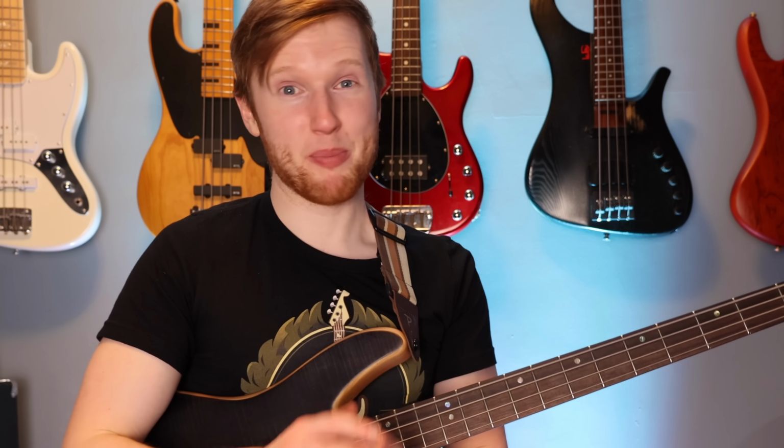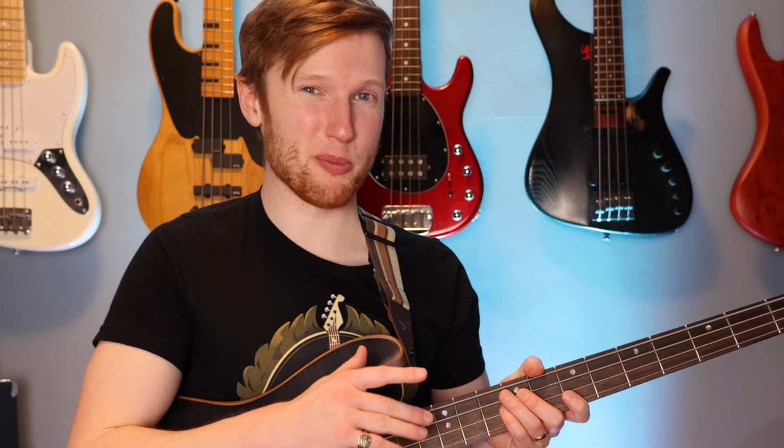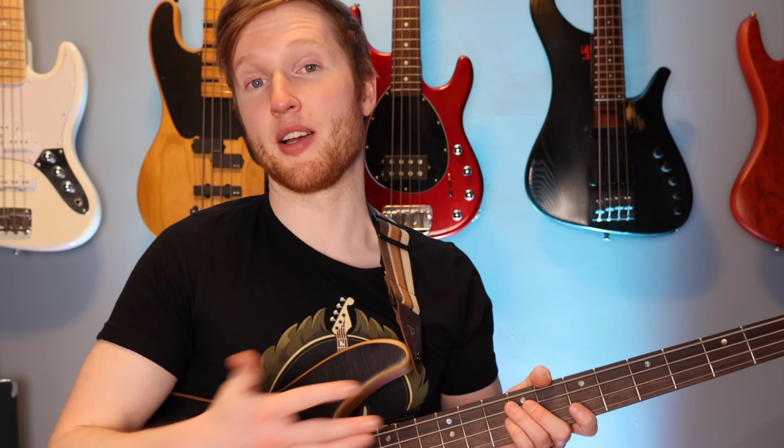Alright, that's it for today. I know that these exercises are maybe not necessarily the most exciting, but they are incredibly helpful if you really want to know your fretboard incredibly well and be able to create bass lines quickly.